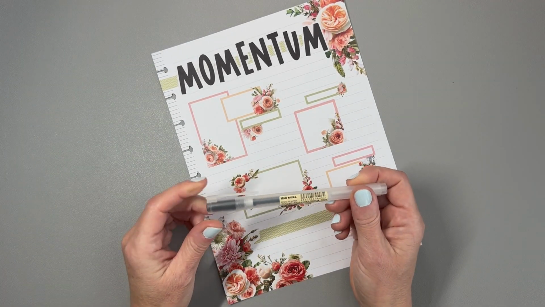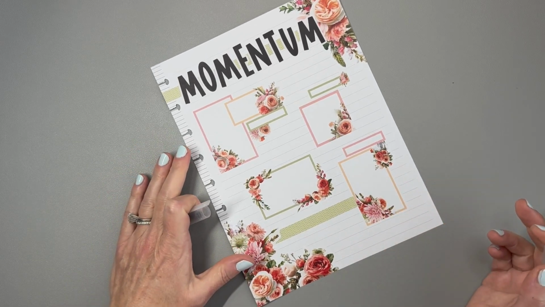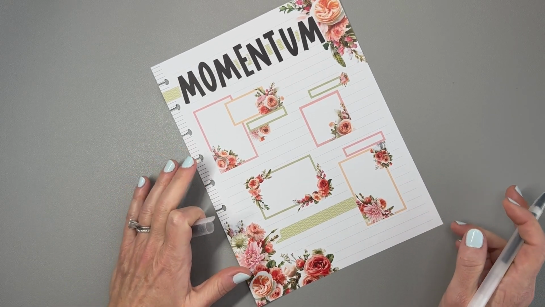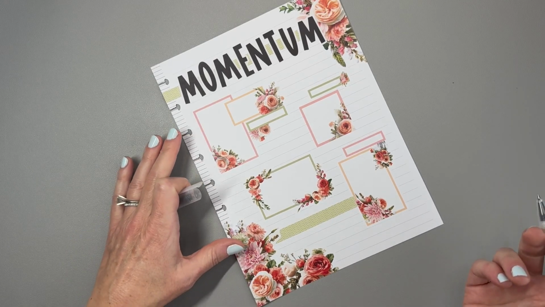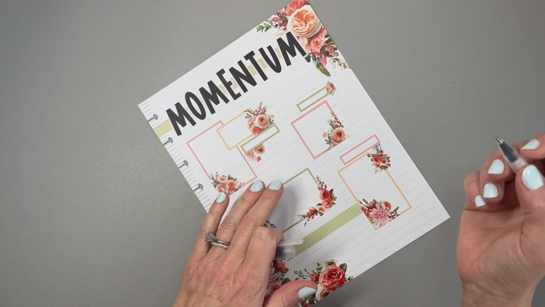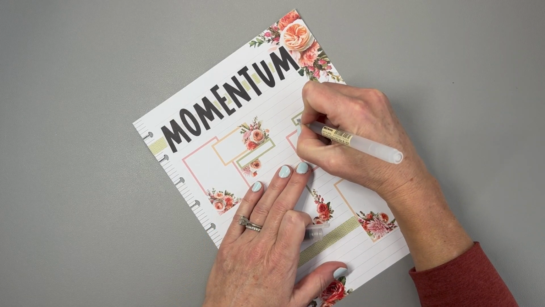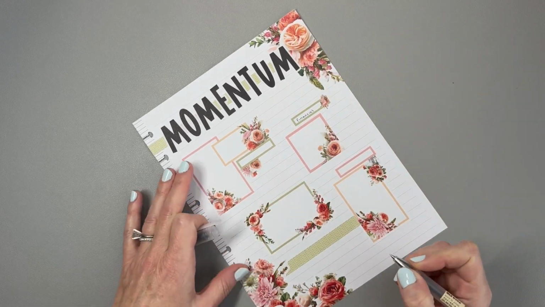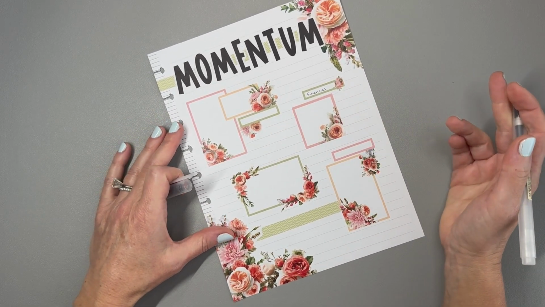I'm going to use emoji 0.38, and let's start with, which category should we start with? Let's start with financial, just because that's the shortest one. So we're going to put financial in this box. Momentum for the financial aspect of my life.